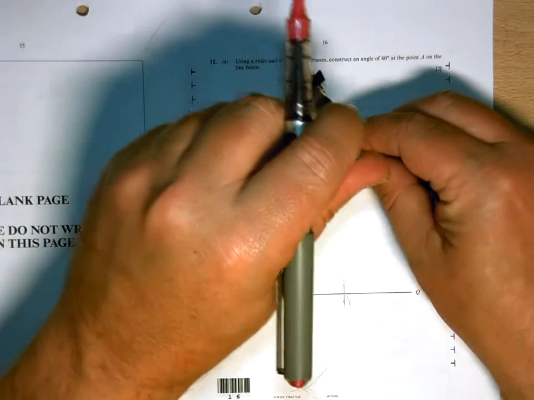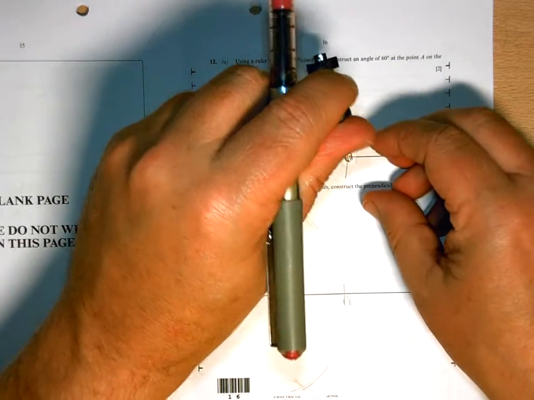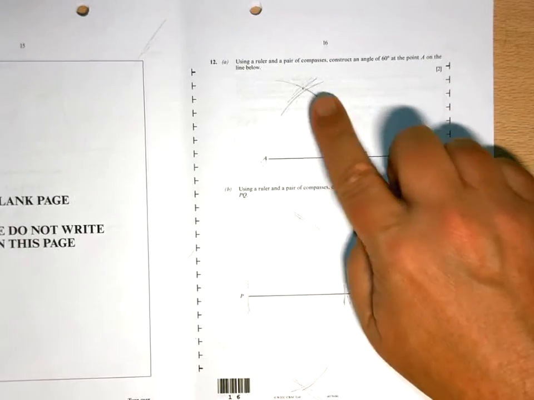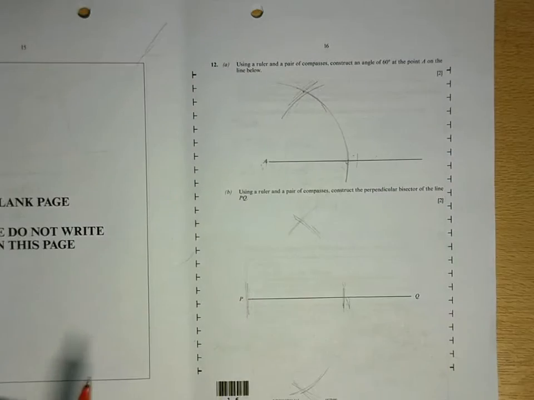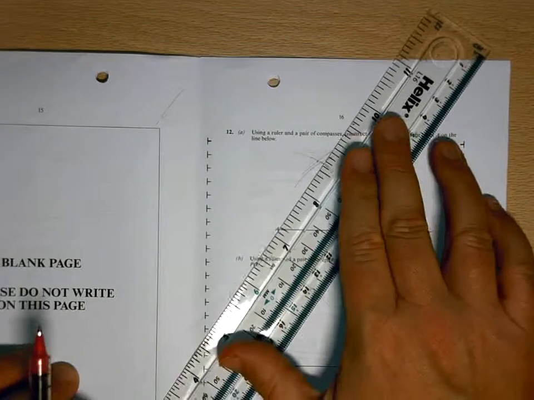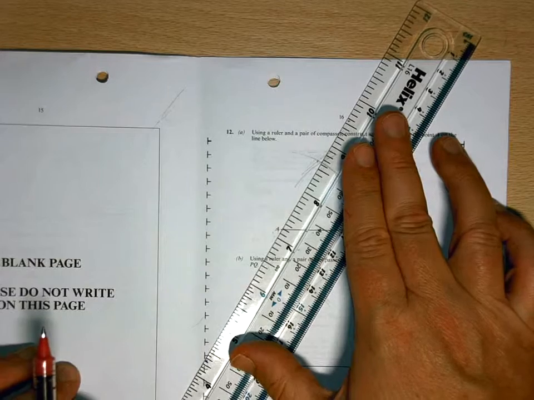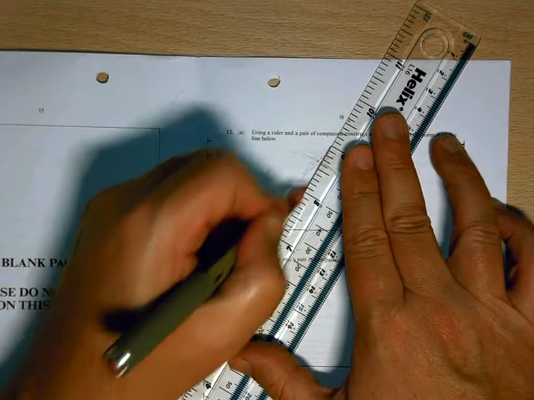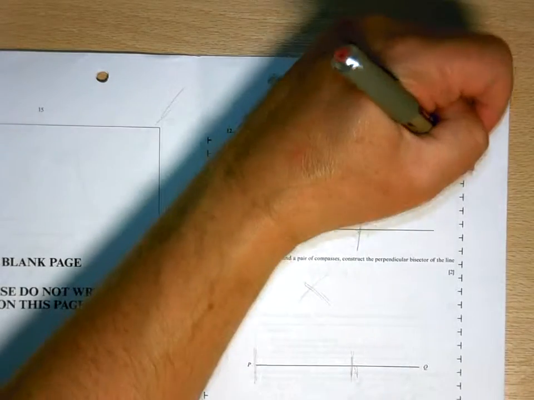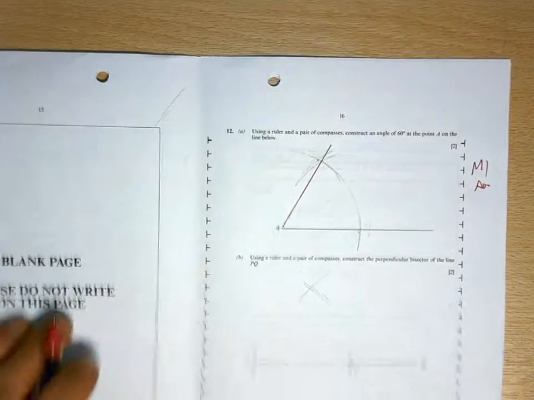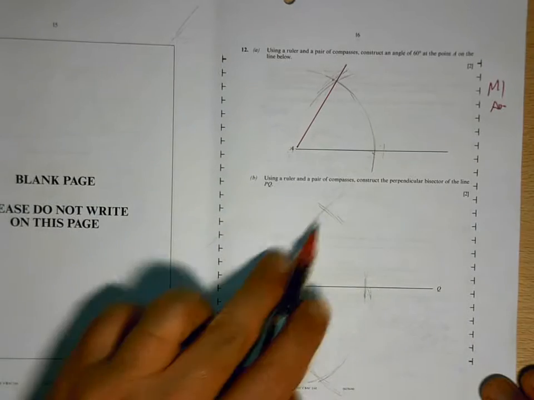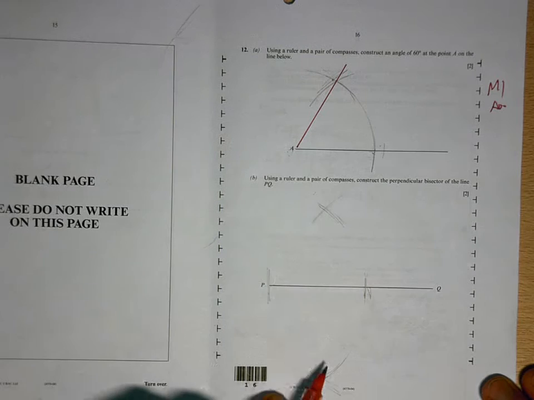And yes, no, nearly, not quite. So 60 degrees is where that line crosses there. So you're slightly out. I'm going to give you a mark for that. That's your method is pretty good. You just didn't join it up. And with this one, you got the right idea, but you're supposed to be going from P and Q.